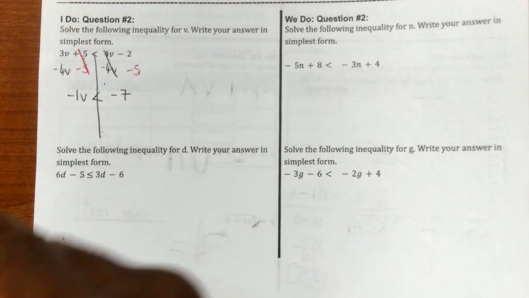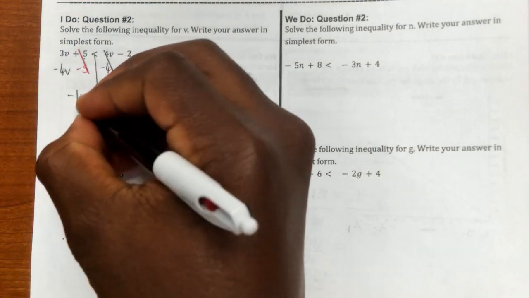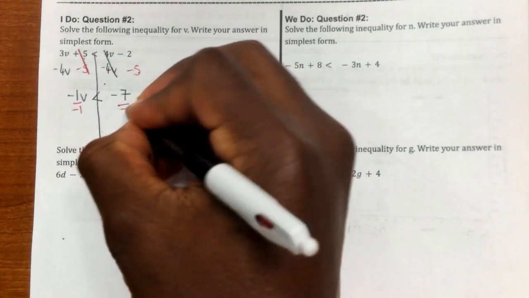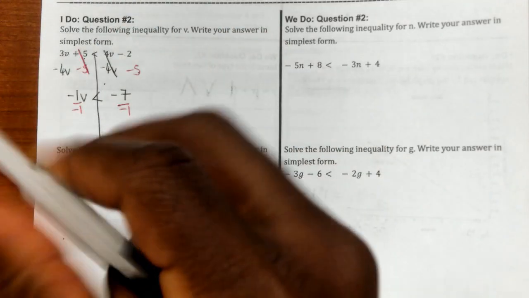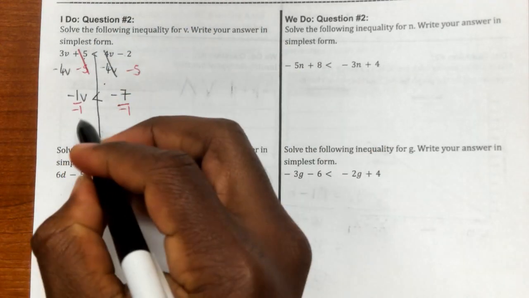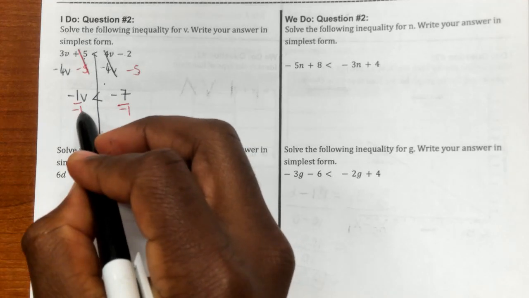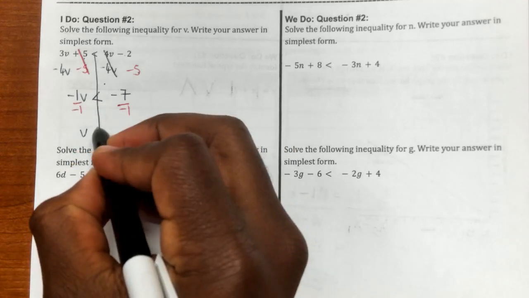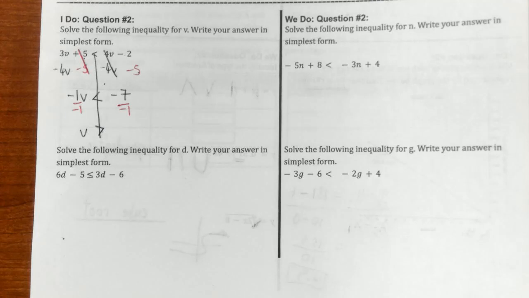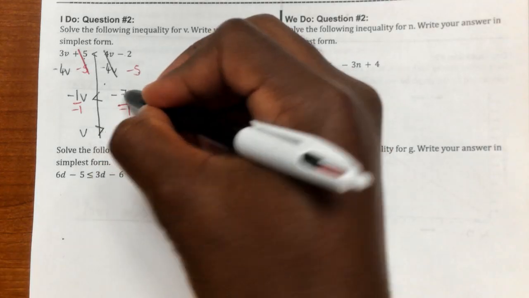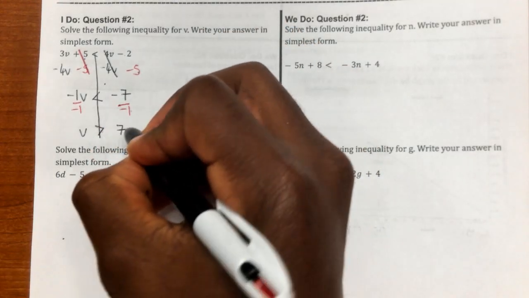Now I need to break up this multiplying by negative 1 by dividing both sides by negative 1. Whenever you divide by a negative, you flip your operator, so it goes to the other direction. Negative 7 divided by negative 1 is positive 7.